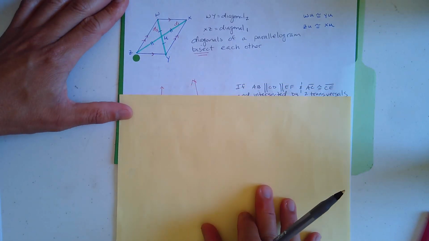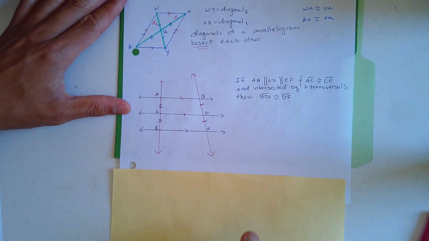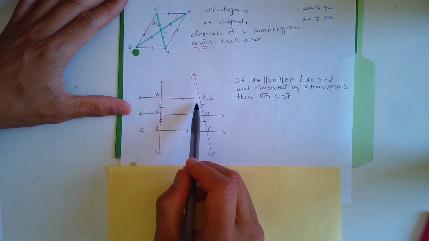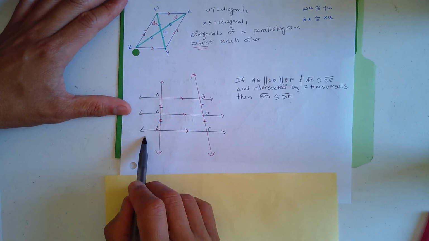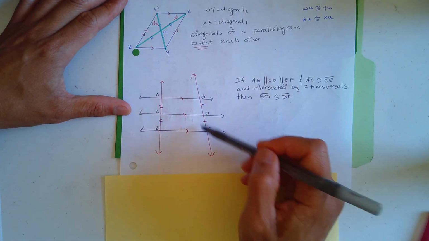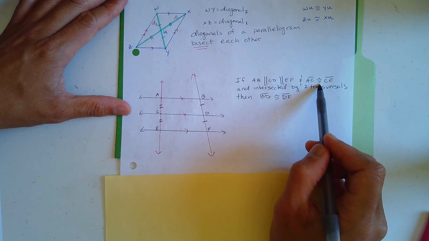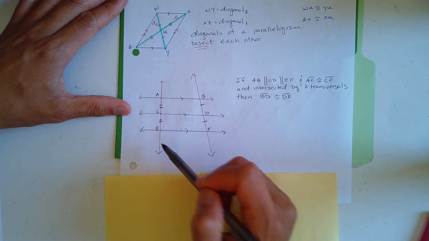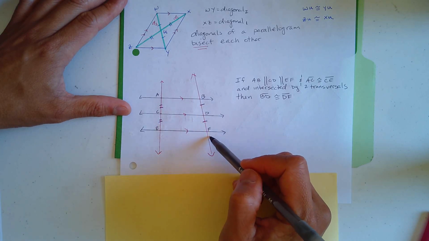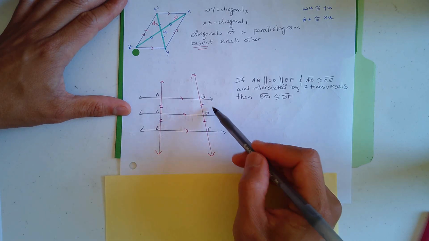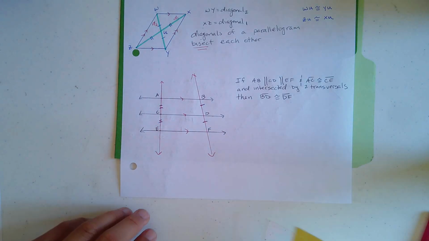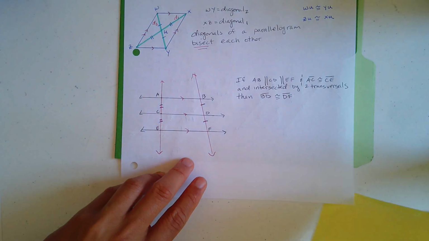Now we'll discuss another theorem in this section. If AB is parallel to CD is parallel to EF, and they get intersected by two transversals, and AC is congruent to CE, then we know that any other transversal that cuts these parallel lines, BD will be congruent to DF. Alright, now let's go over some examples.